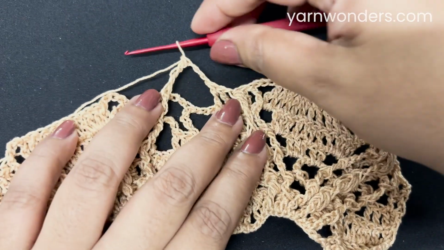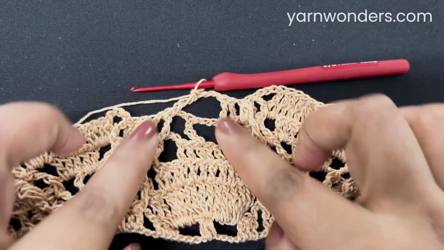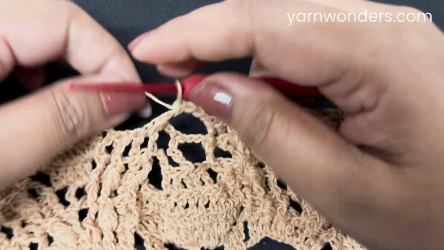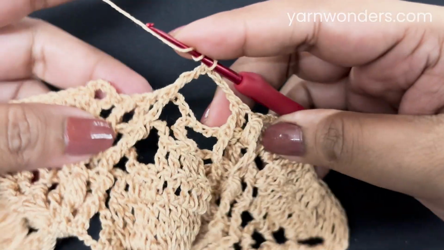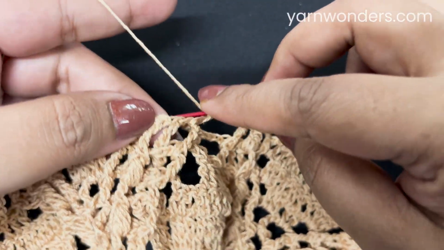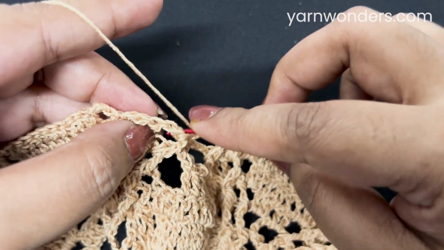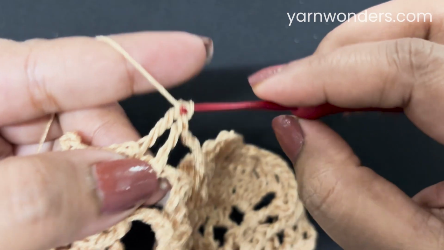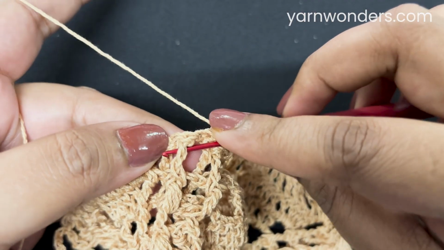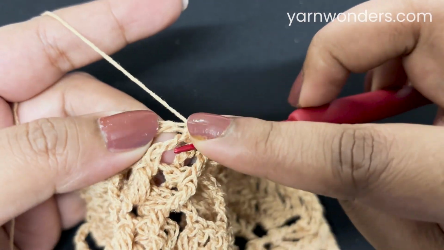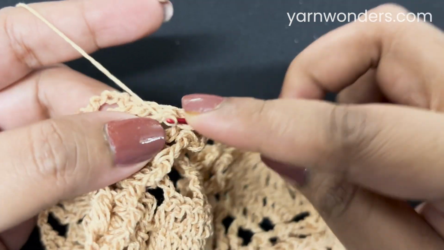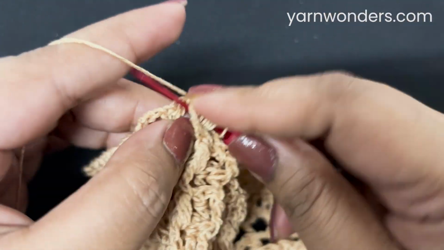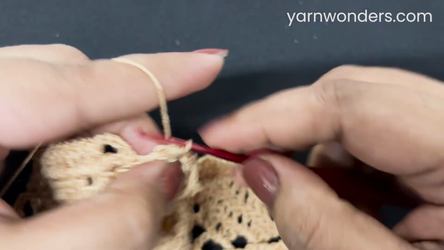Okay, so that ends this part of the eye. Now we are going to repeat what you did on this side as well. Back post. So complete the group of 5 stitches.